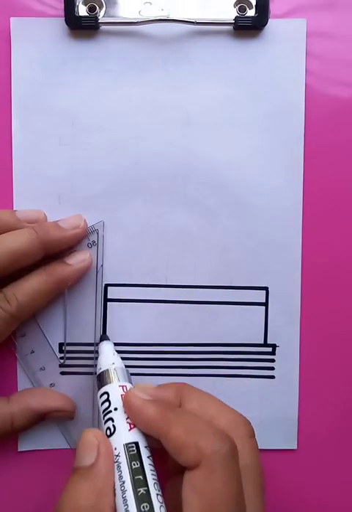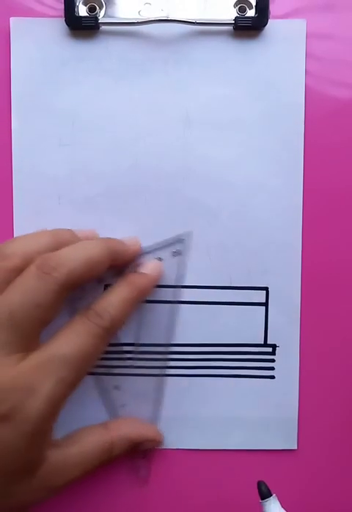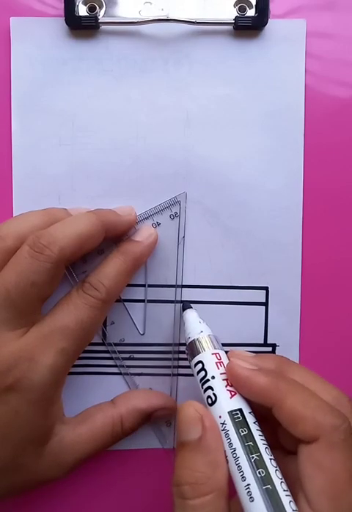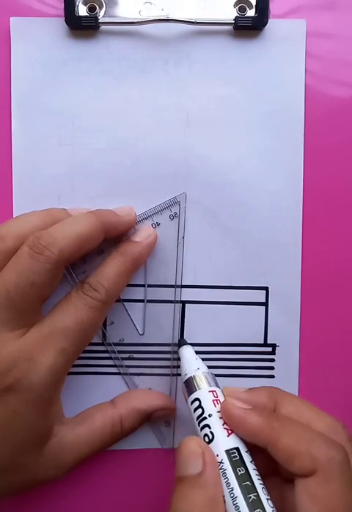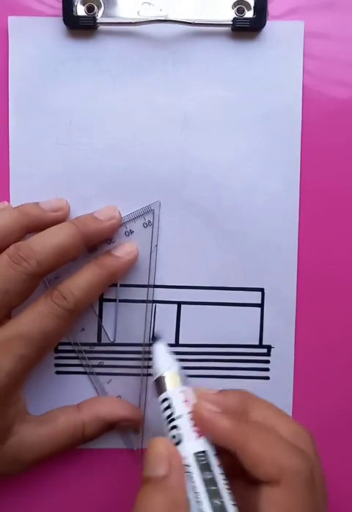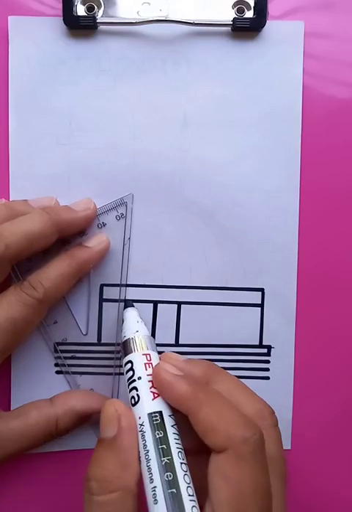Also like this. So few lines you can see here. This is the basic lines.